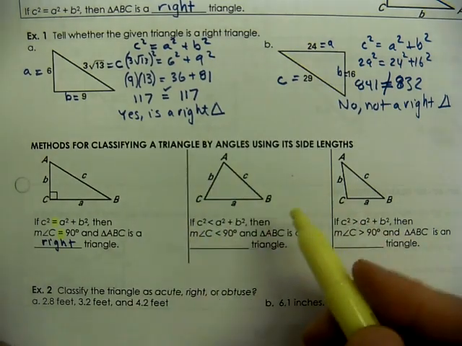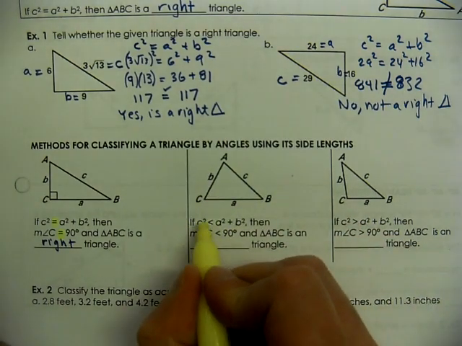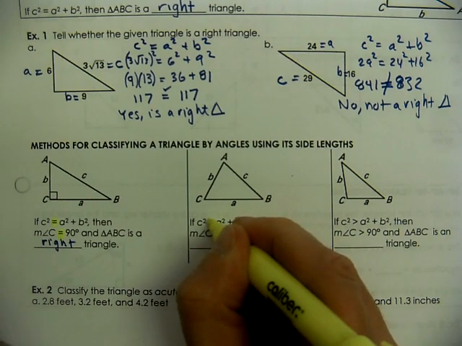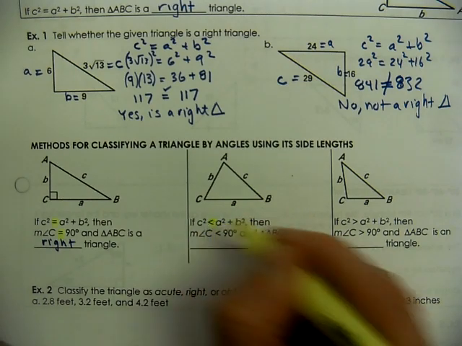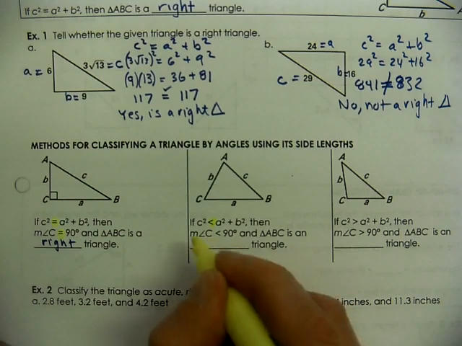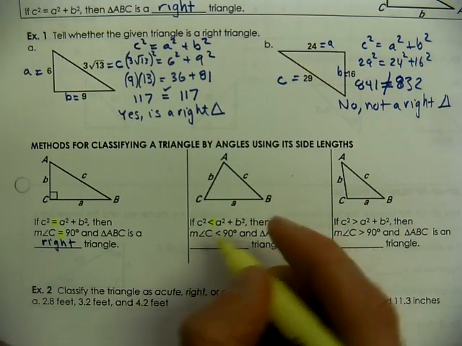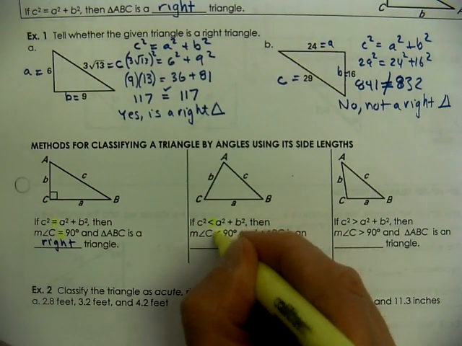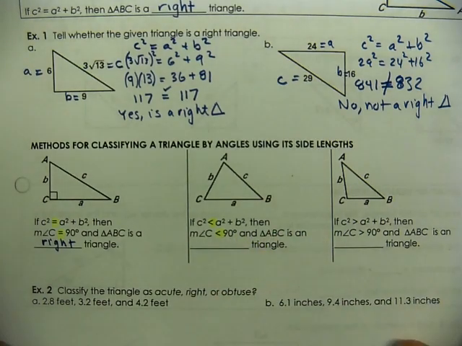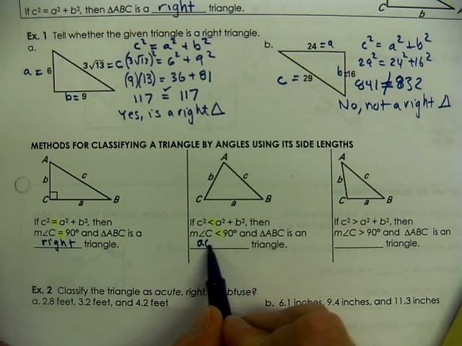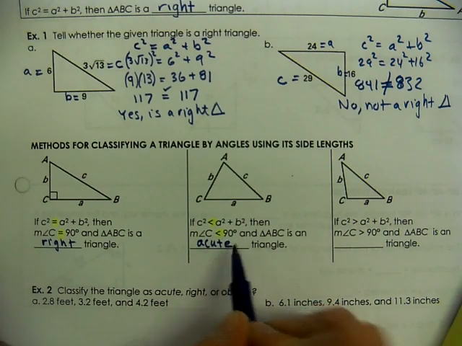However, in the second case, if your value of c squared is less than the numbers you get with a squared plus b squared, then that means your angle C is less than 90 degrees.